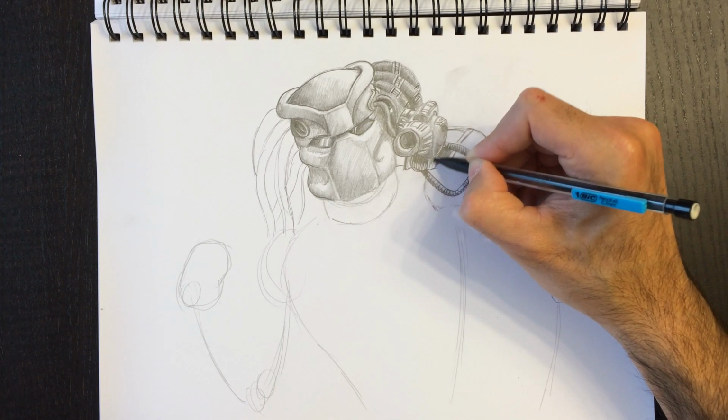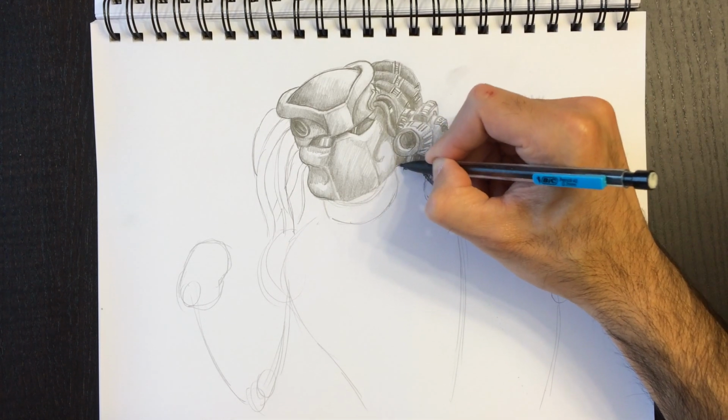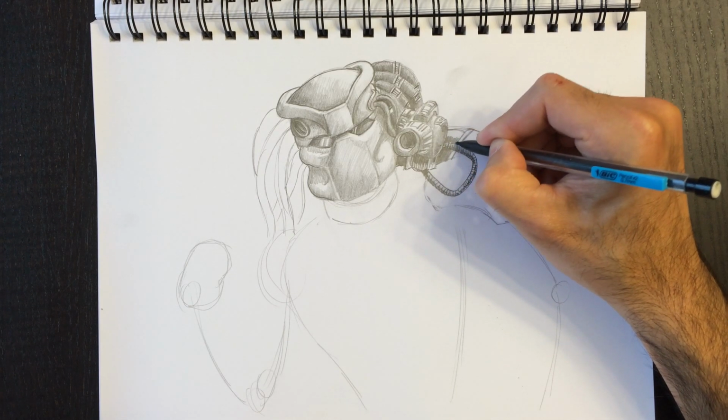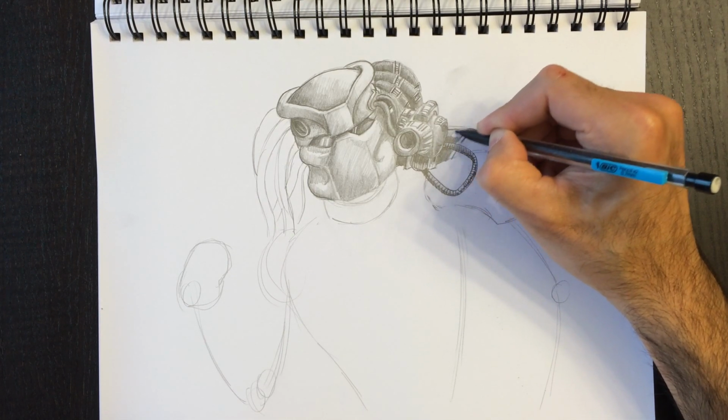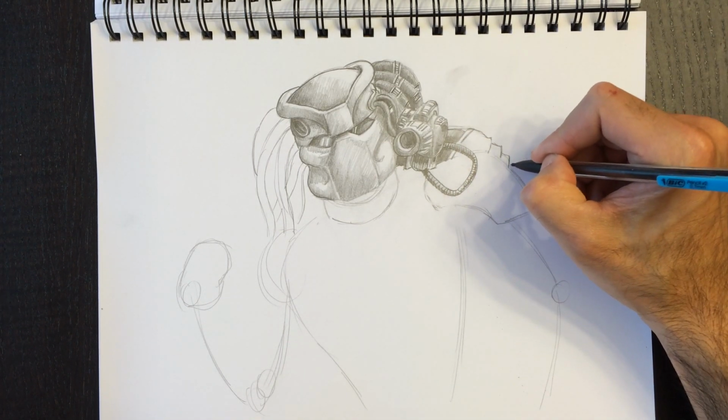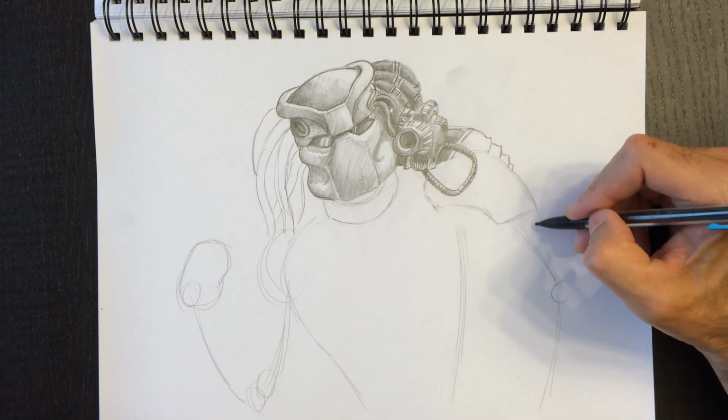Push that backpack back. We want the cannon to seem like it's forward, and so to do that, we're going to color the background, make this nice and dark. And so we have that tube in front here popping out a little bit more. Finish up these little sections here to that backpack.